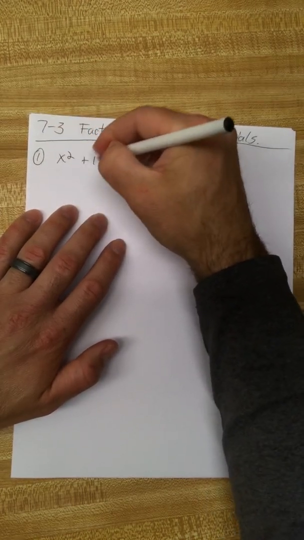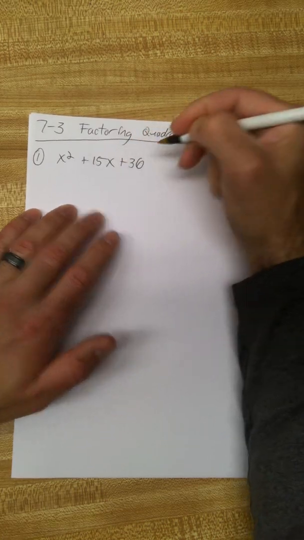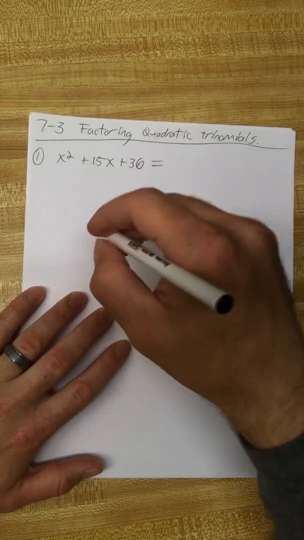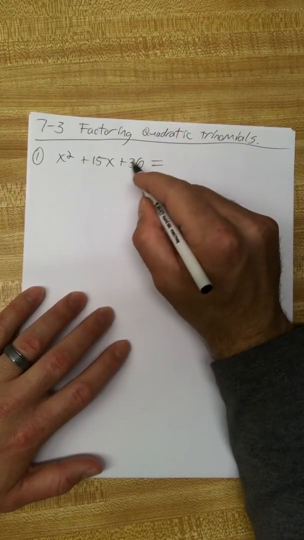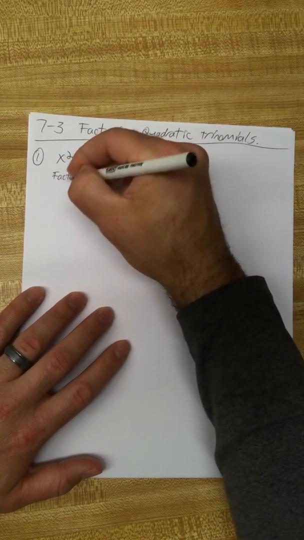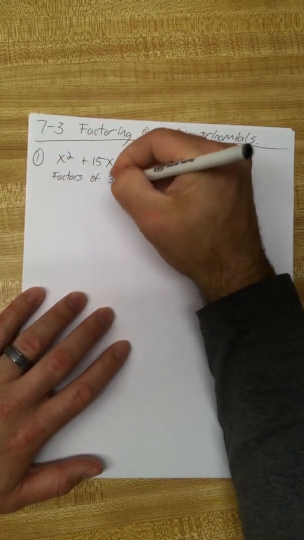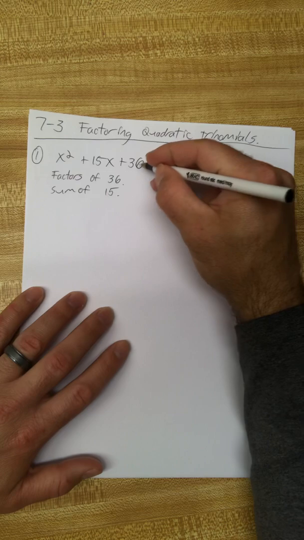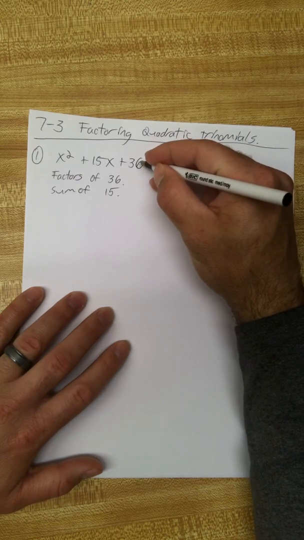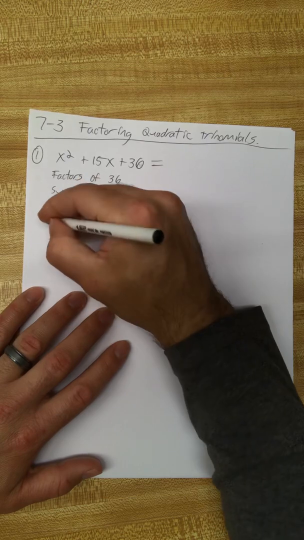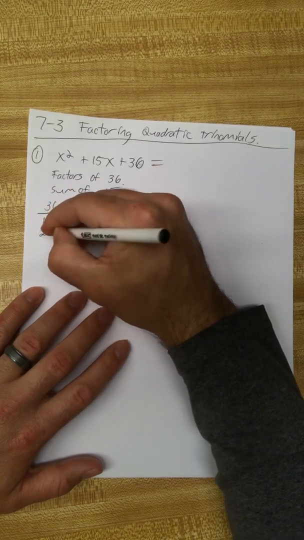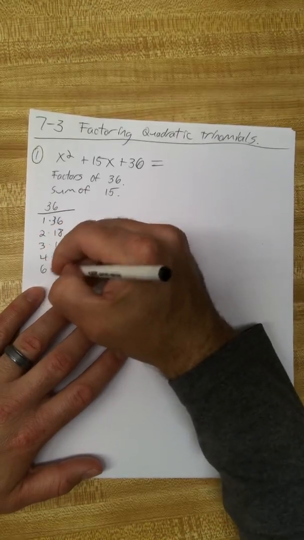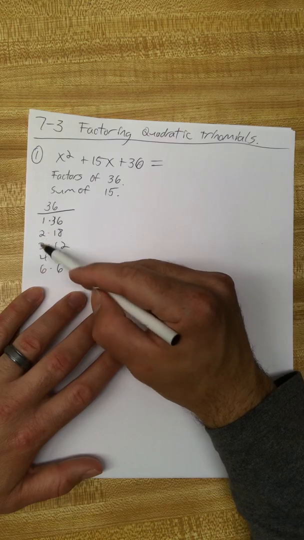First up, I'm going to go through some of these where I list out factors of the C term. This one has a lot of factors. The first thing we're doing here, we're looking for factors of 36 and a sum of 15. This third term, the constant, is going to drive your problem. So again, 36: 1 times 36, 2 times 18, 3 times 12, 4 times 9, 6 times 6. Be methodical in how you list your factors here.